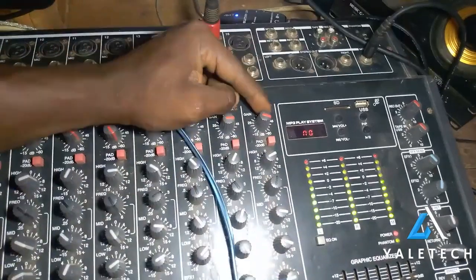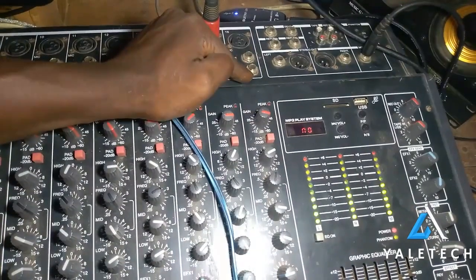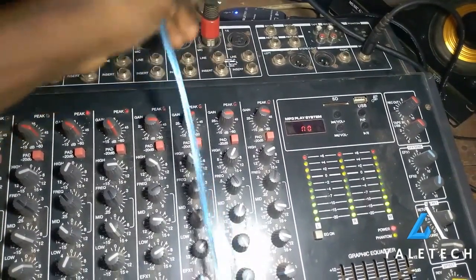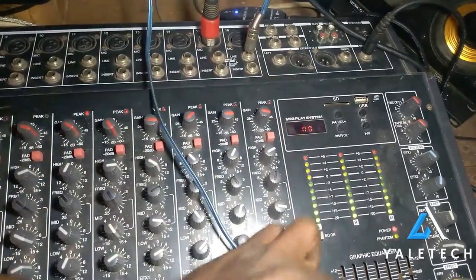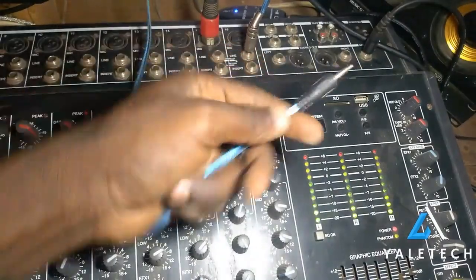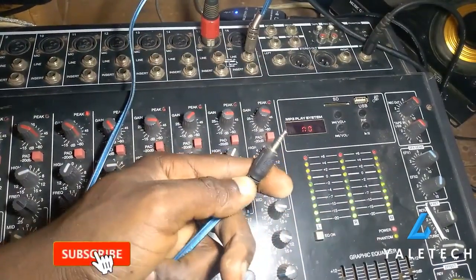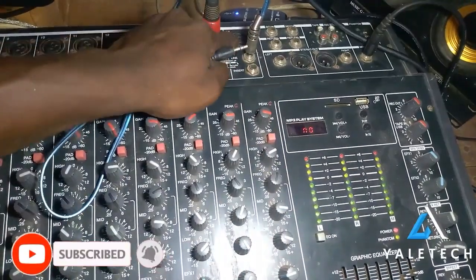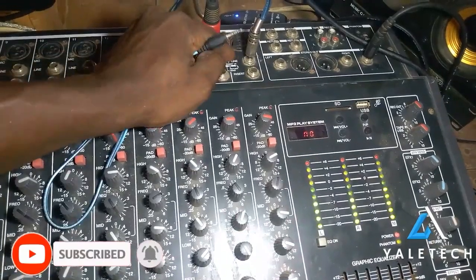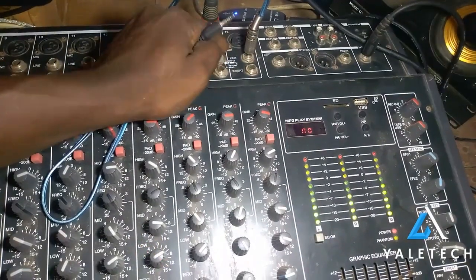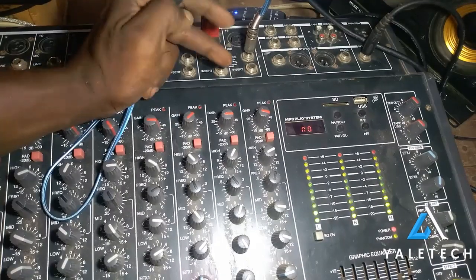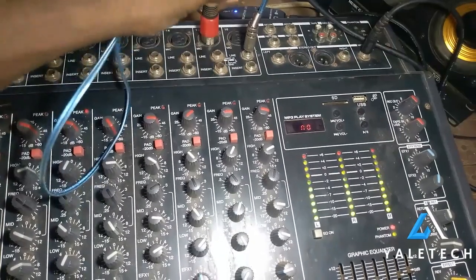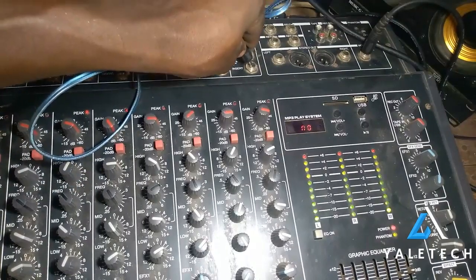Next I have insert. What we use insert for is very simple. For example, let's say I plug this one to my line in, connected to one of my instruments, and the line is not really heavy, you understand? And you don't have any XLR, because XLR is always heavier than the line. Assuming you only have a jack plug and you want it to boost up, what you simply have to do is get another jack plug, plug one here.